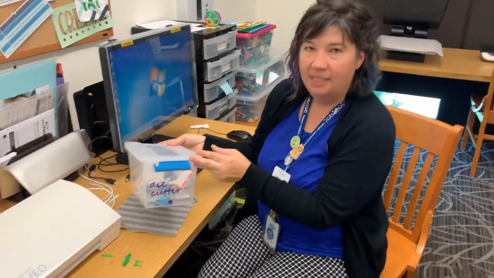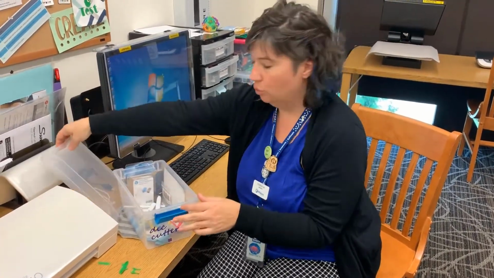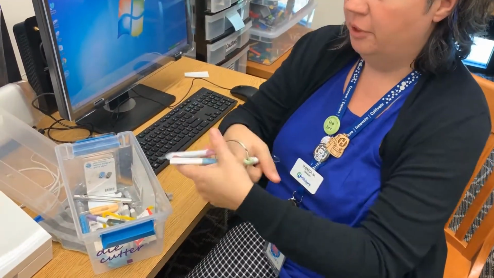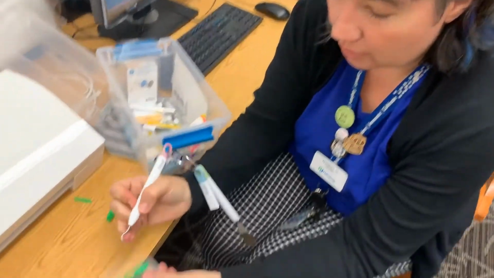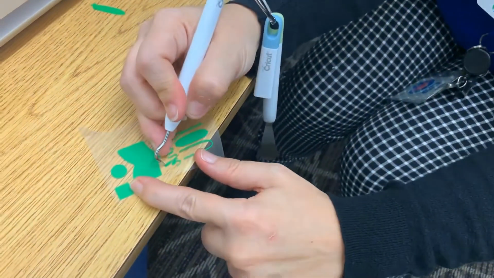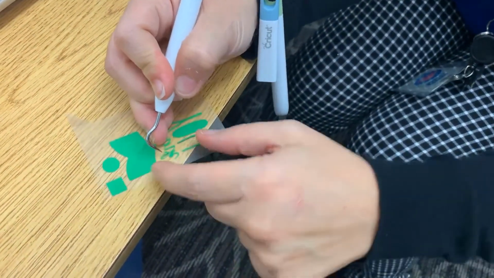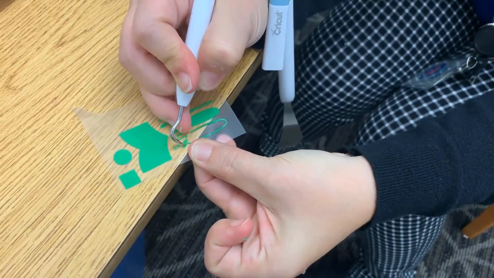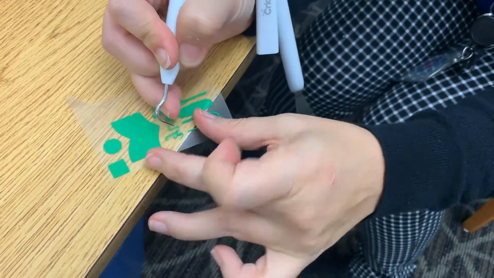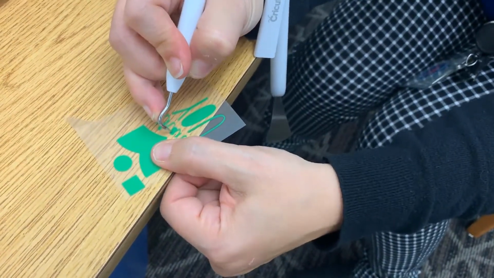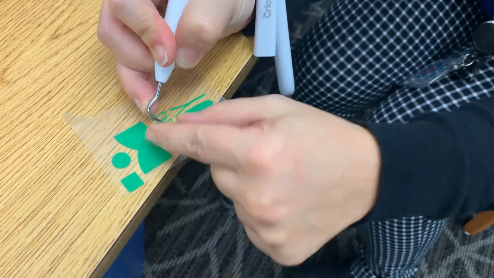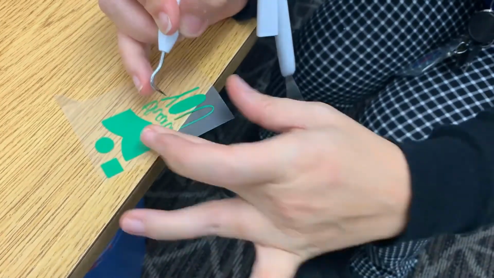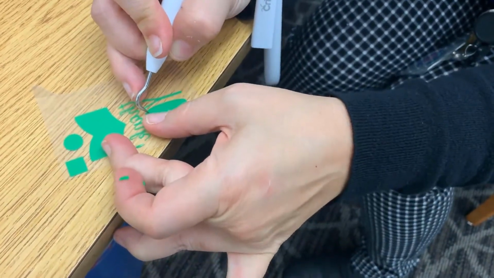Okay, so the die cutter has its own little box of tools, and there's a scraper, which is great if you're trying to scrape some vinyl off of your mat. And this is a weeding tool, so I'm just going to use that to try to weed the inside of these letters. It's a little bit detail oriented. But it comes up pretty easily. And this one will be nice and satisfying.